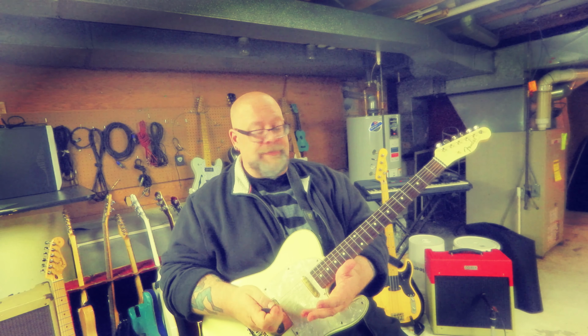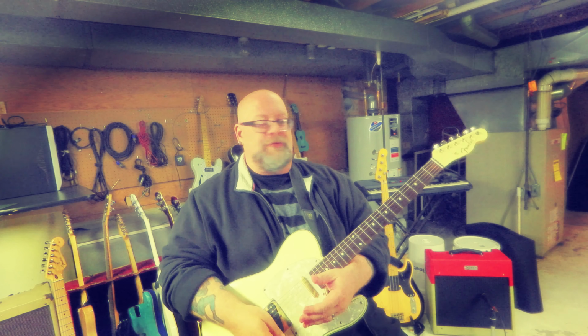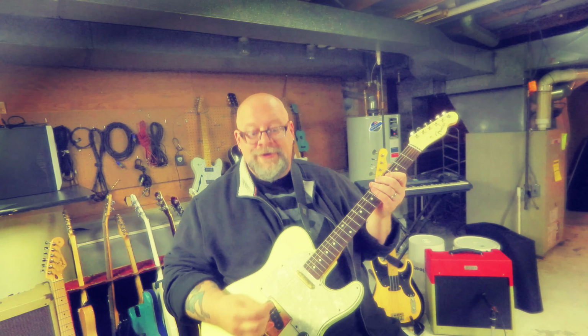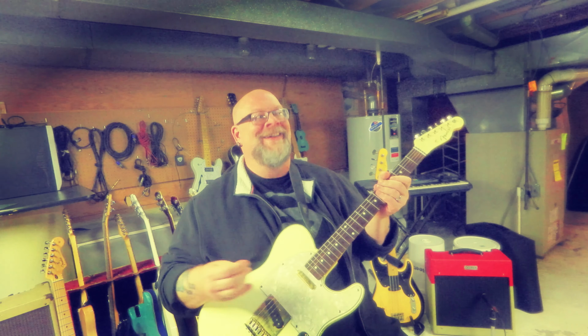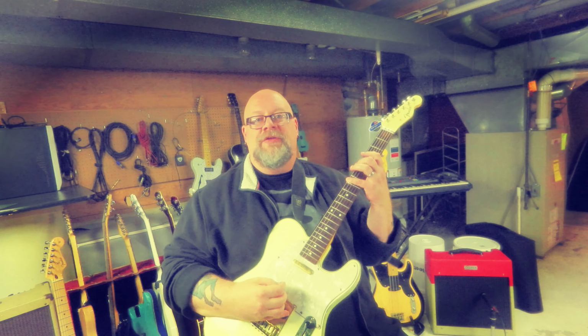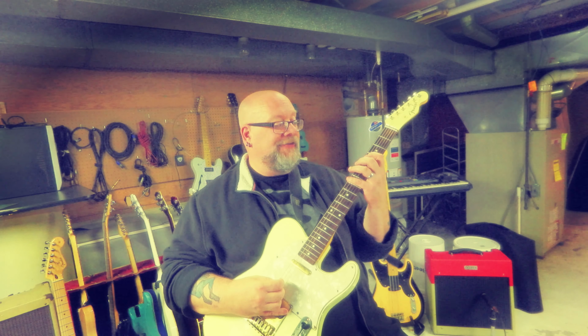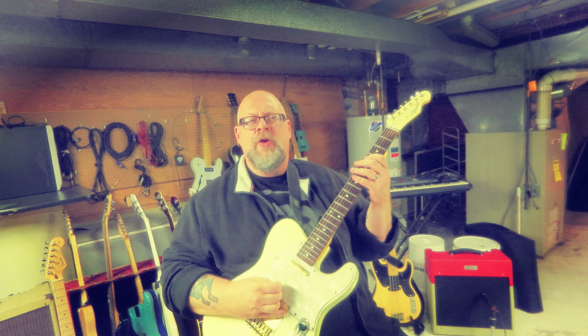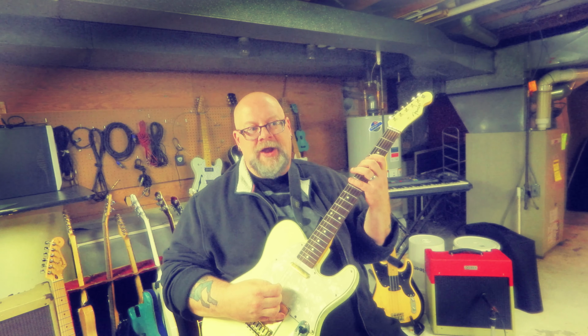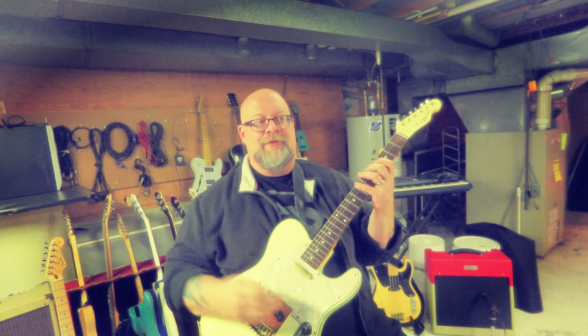When we apply these numbers, what we're really talking about is degrees of a scale. So let's take A, for example. The 1 is the A note. The 2 is the next note of the scale. It's the second note. The 3 is the third note. We call that a major third because it has a major sound.